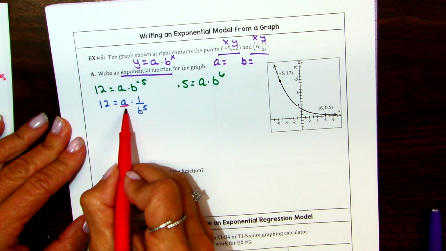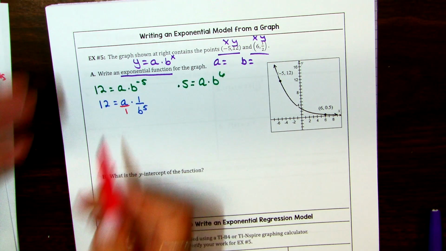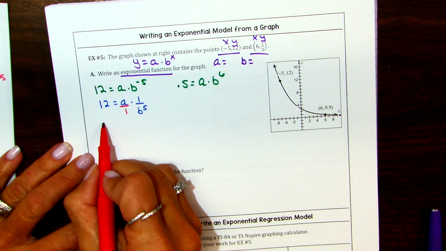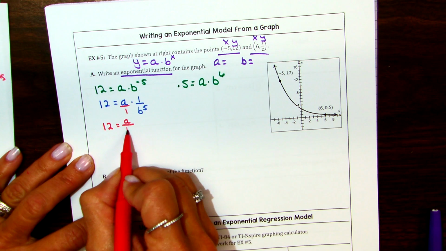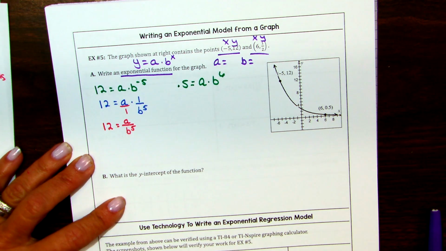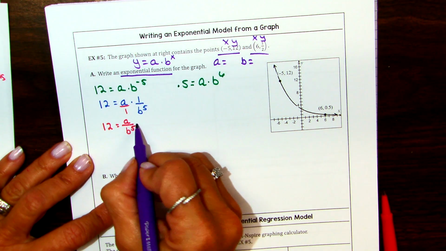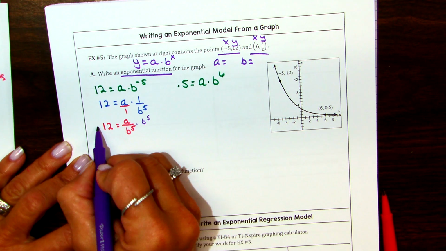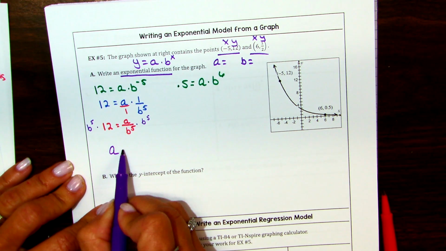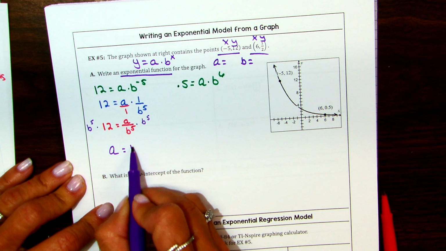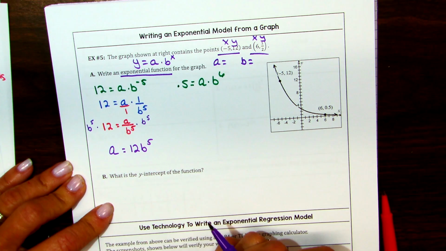And then you can just put these together. That's a over 1 times 1 over b to the 5th. You can multiply with unlike denominators. You get a over b to the 5th. And let's do one more thing to get a by itself, which would be multiply both sides by b to the 5th. So here I got a equals 12b to the 5th. Okay?